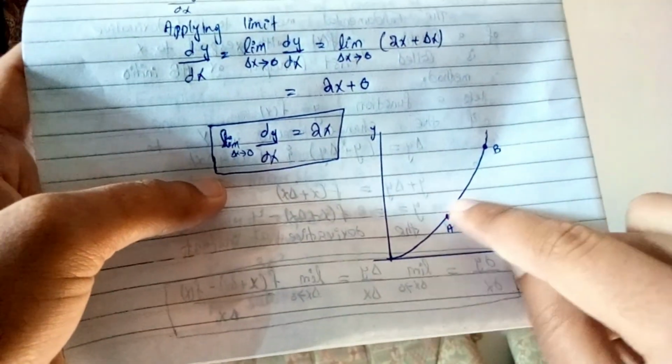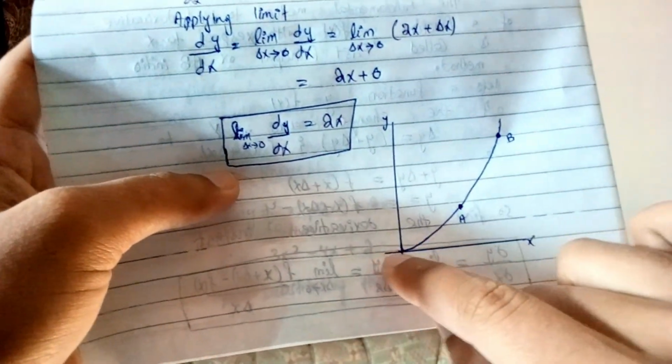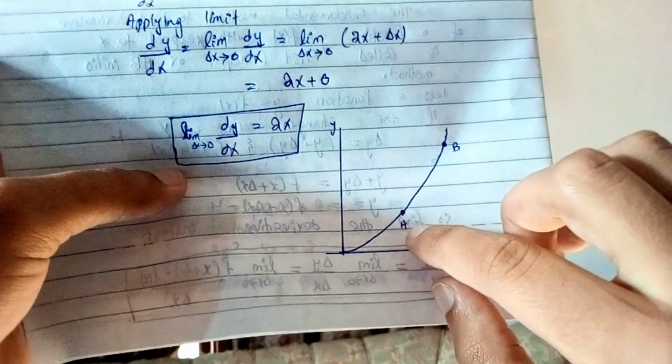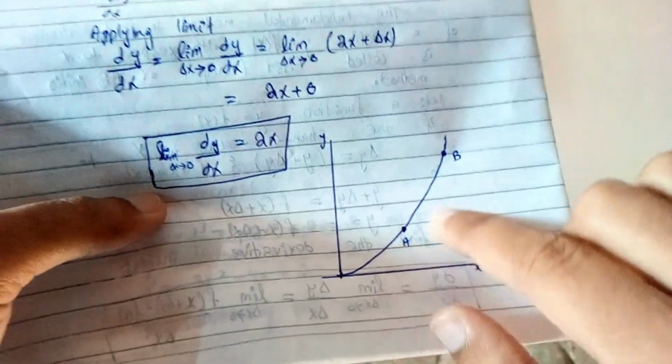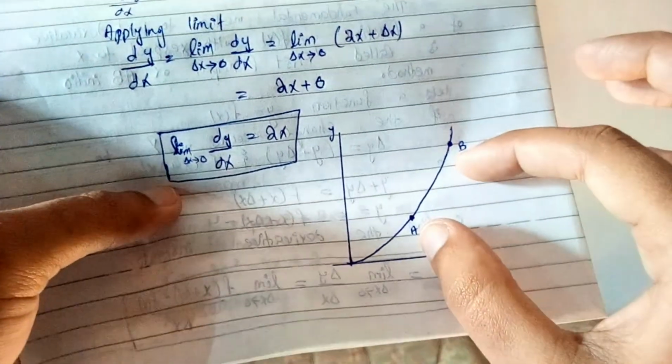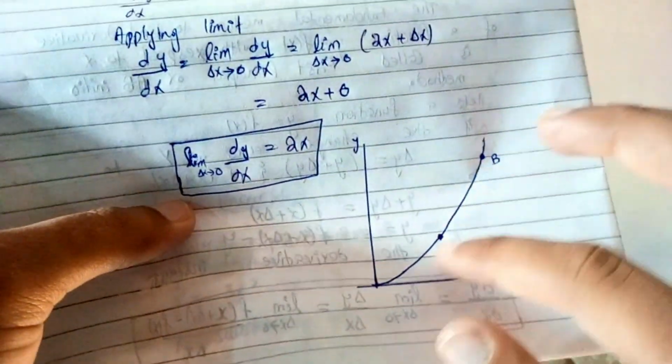So let's say we have a point A and a point B. We have the rate of change of x between both these points.